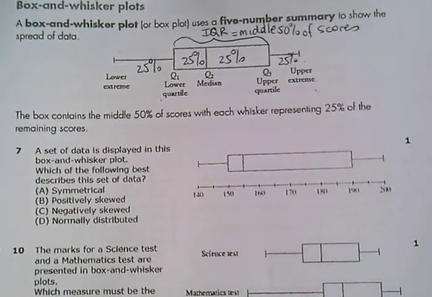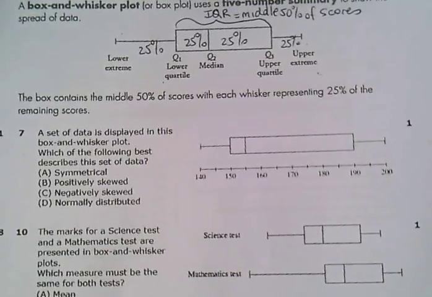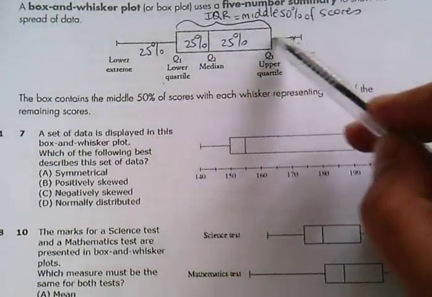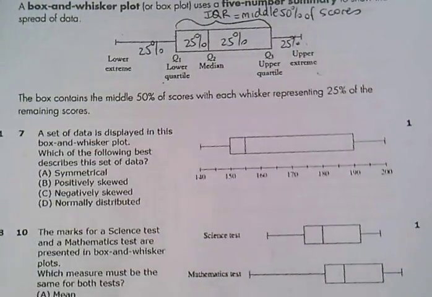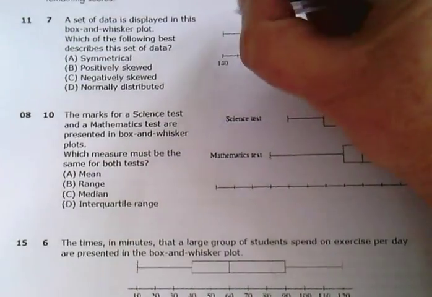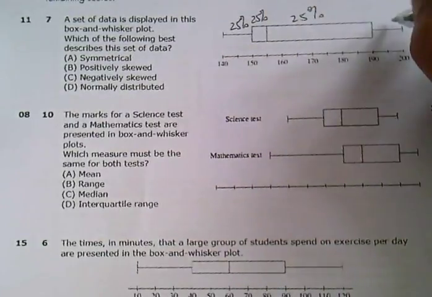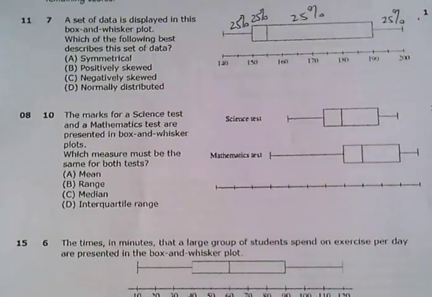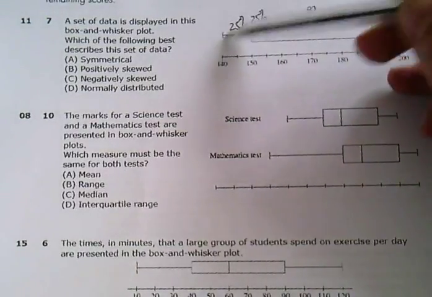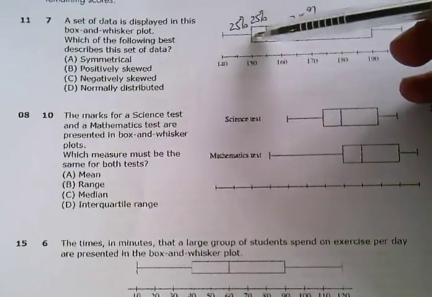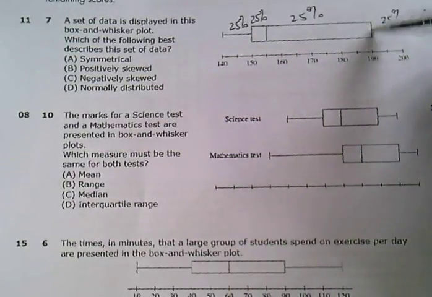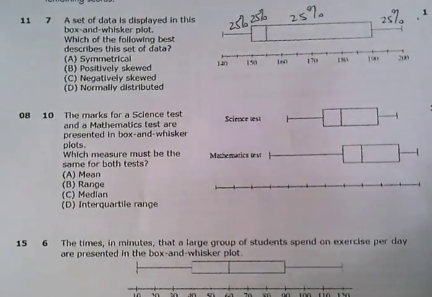Okay? So the box contains the middle 50% of scores, with each whisker representing 25%. They're the whiskers. See? Whisker, whisker, box. When you look at a box and whisker plot, remember you've got 25% of the scores here, 25% there, 25% there, and 25% there. Let's say I had 100 pieces of data: 25 bits of data are here, 25 bits are there, 25 bits are more spread out there, and 25 bits are there.